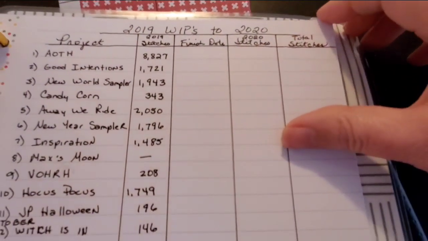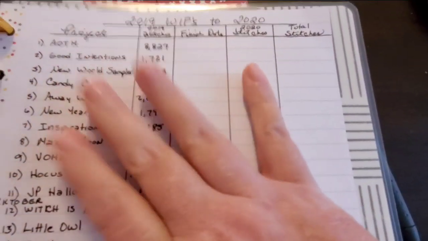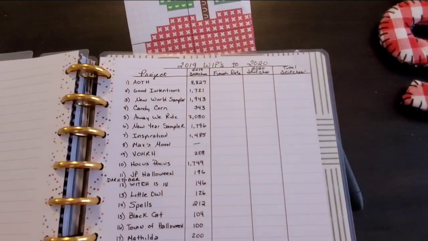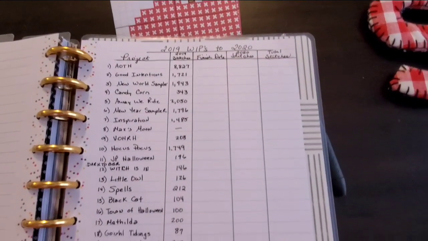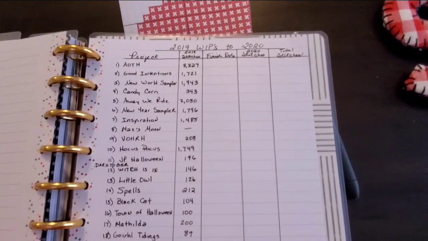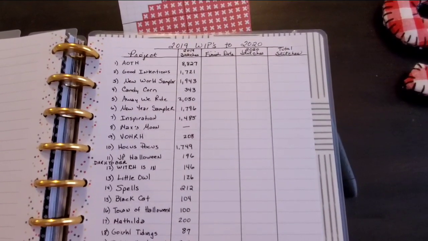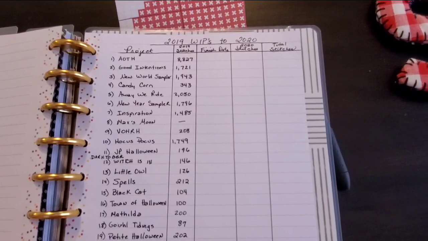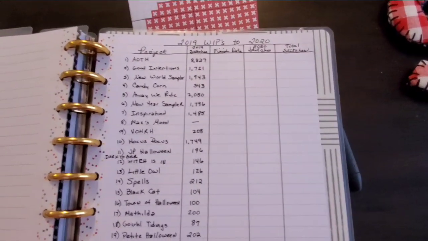So that's how I'm tracking my stitching this year. Simple, simple. It's nothing extraordinary. It's nothing over the top. I'm just keeping it simple. This is very much how I tracked last year, so I like that. I like the way I did it, so I just stuck with that.